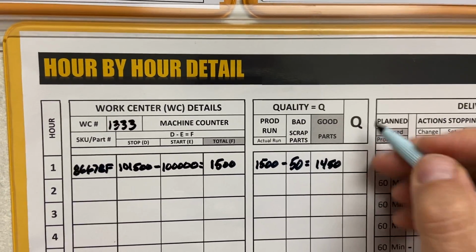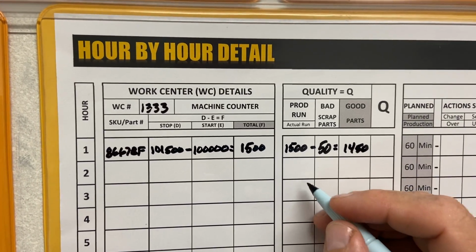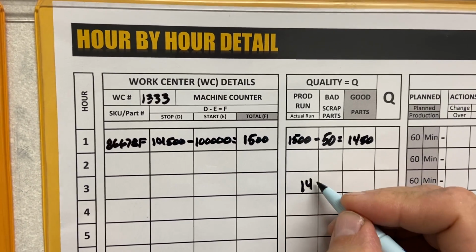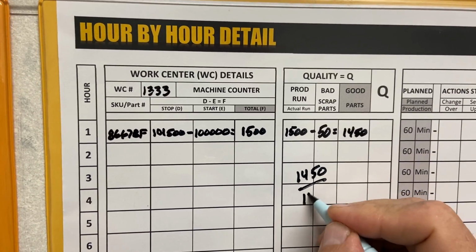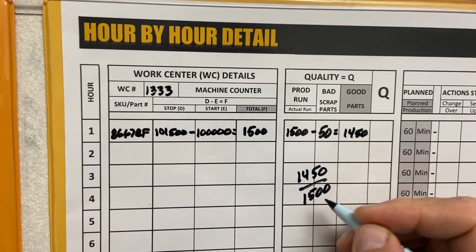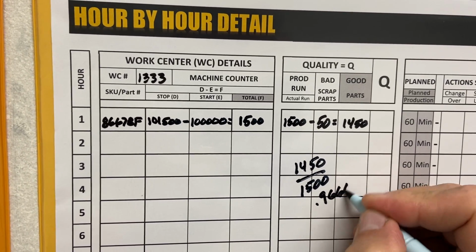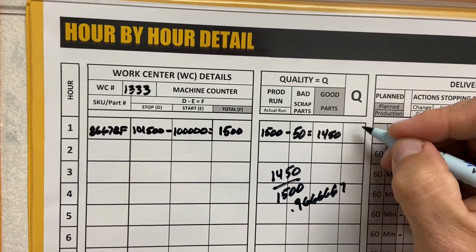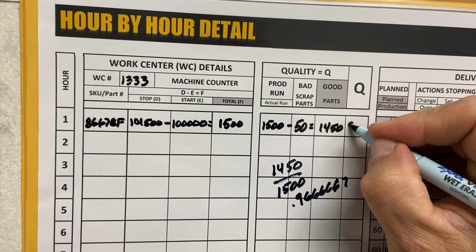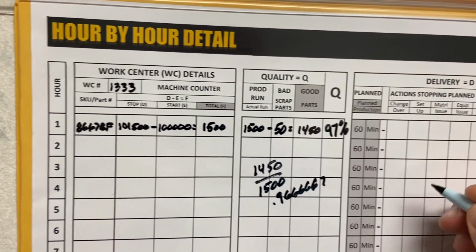So it comes to our first score, which is our quality score. And to get the percentage of that, it's basically 1,450, which is this number right here, divided by 1,500. When you divide it, you're going to get a number. It's going to be 0.96666. It's going to end in a 7. So for our quality score, we've got 97% if you convert that over to percentage from the decimal.